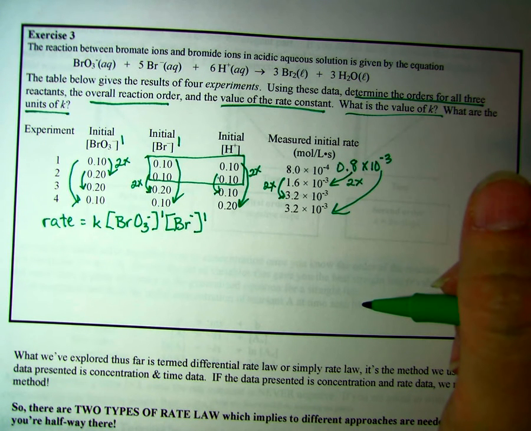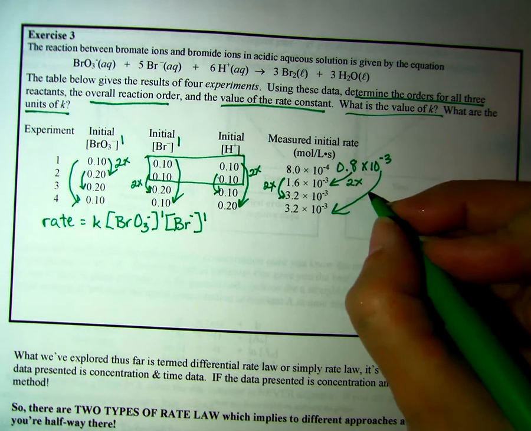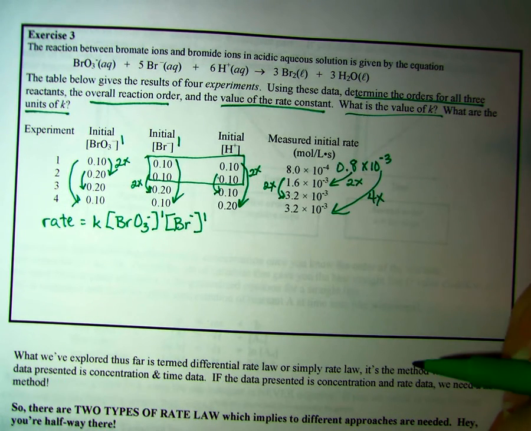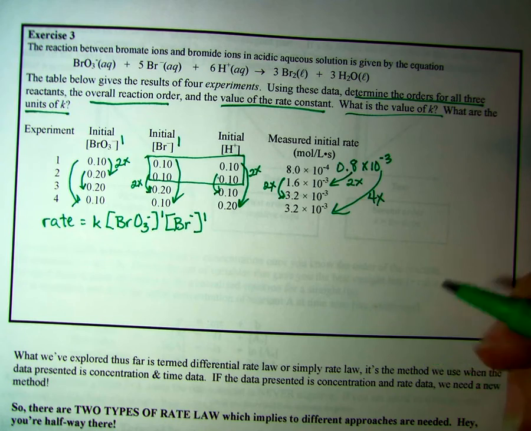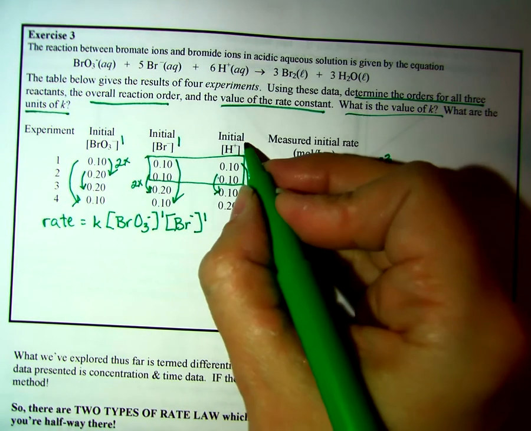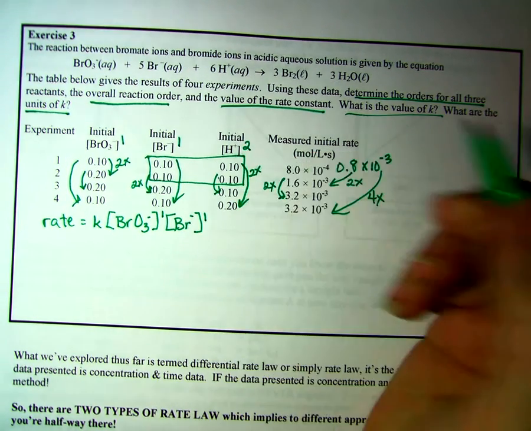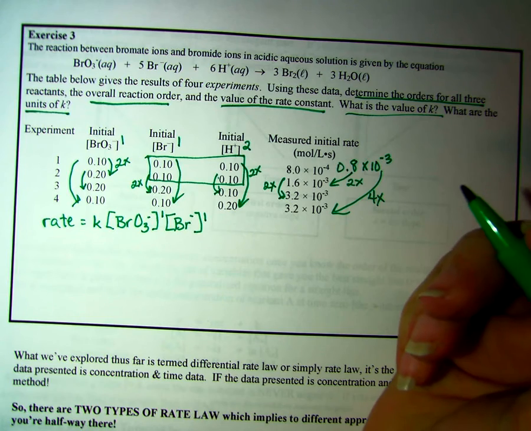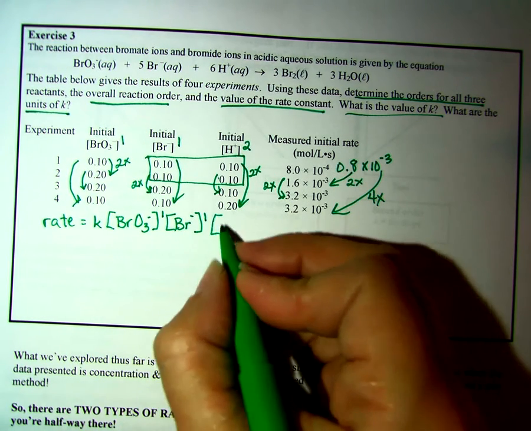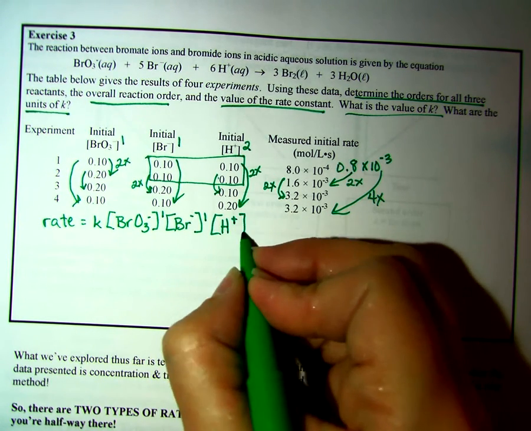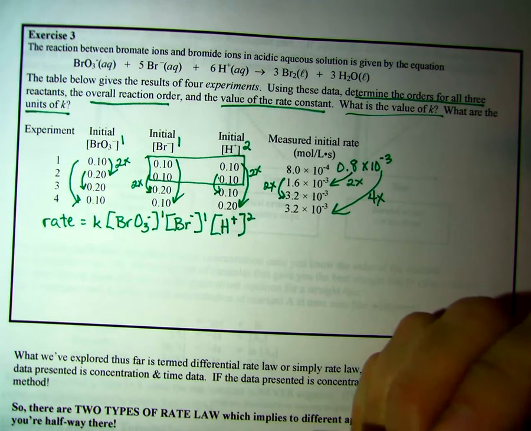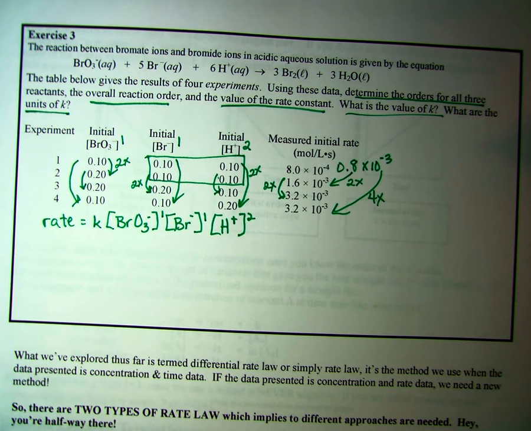Triples? Quadruples, right? 0.8 to 3.2, that's 4 times. This is the first time we've seen one of these. What does that mean? It has to be second order. So H plus to the second order. All right, so there's my orders for all 3.